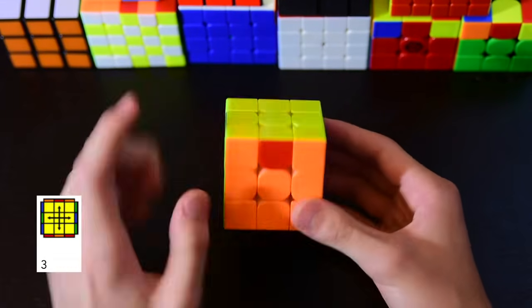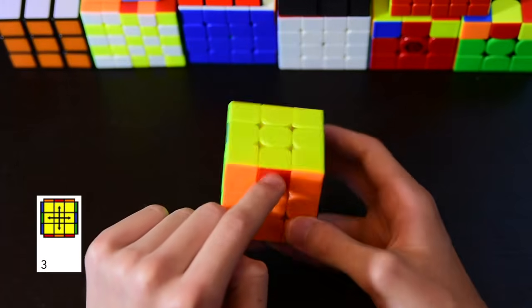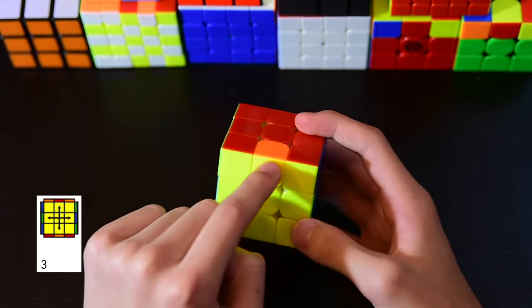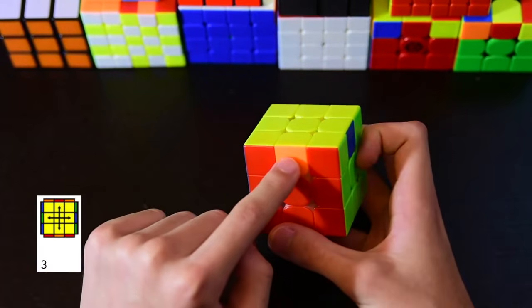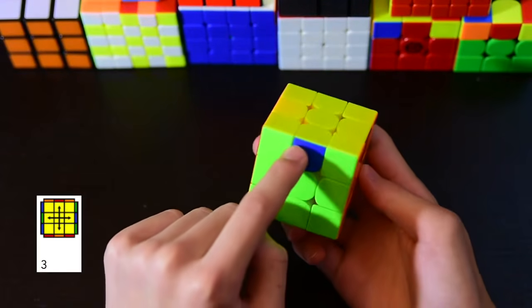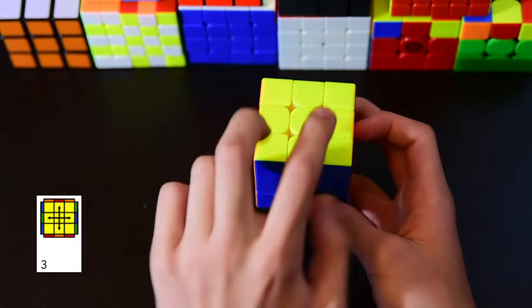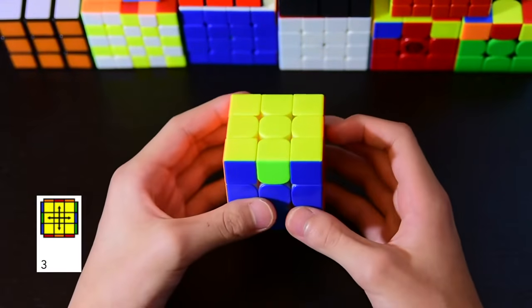Now here's the next case, where the edges have to swap with the one directly across from them. For example, we see this yellow and red edge piece. It has to go right here. And here we have the yellow and orange edge piece, which has to come over here. And it's the same for these yellow and green and yellow and blue edge pieces as well. They have to swap with the edge piece that's across from them.